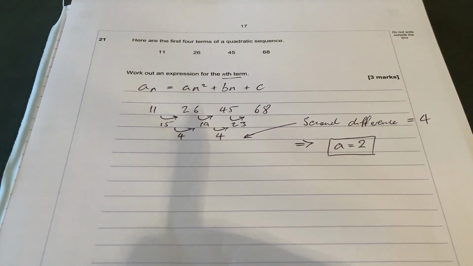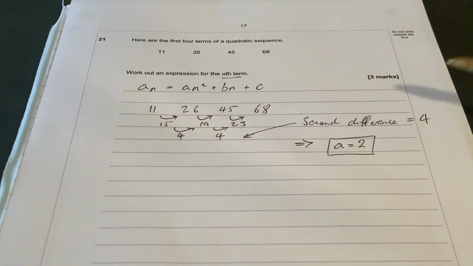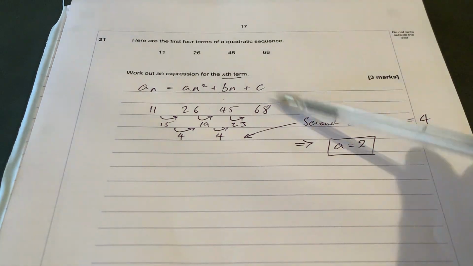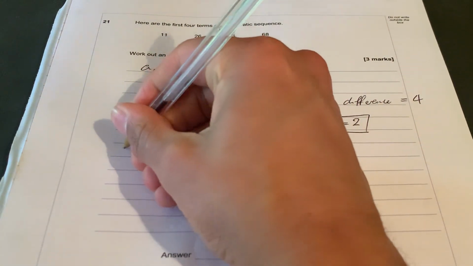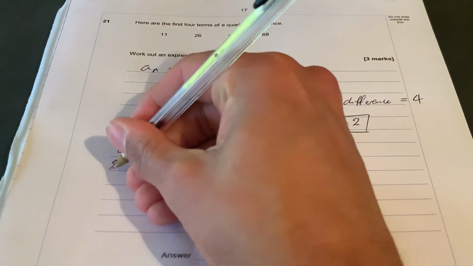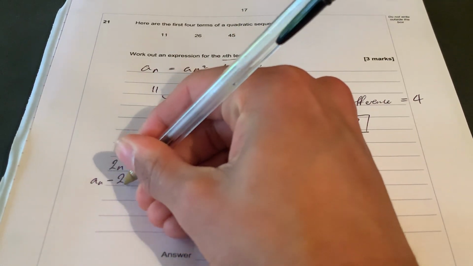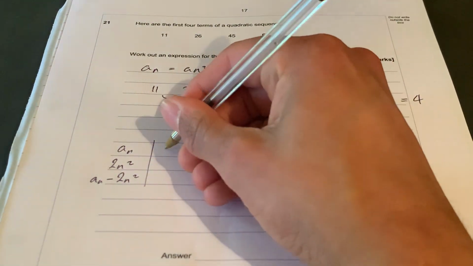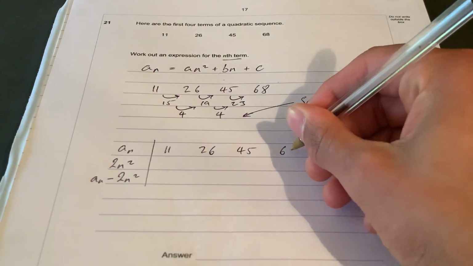Now, how can we find the other terms? Well, what we can do is take away 2n^2 from this sequence, and whatever's left must be bn + c. So let's write down our sequence. We've got an here, and we've got 2n^2, so we want to do an take away 2n^2. So our sequence is 11, 26, 45, 68.